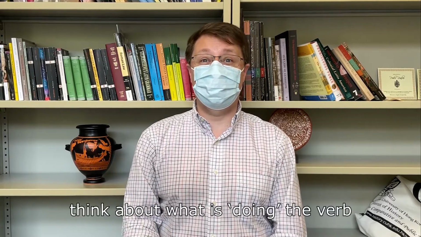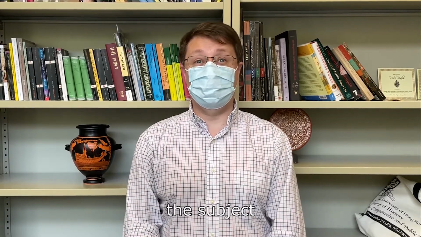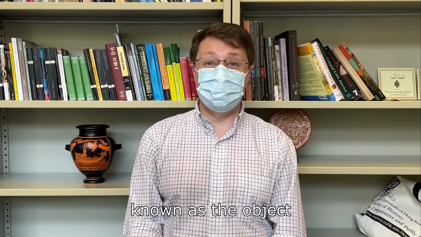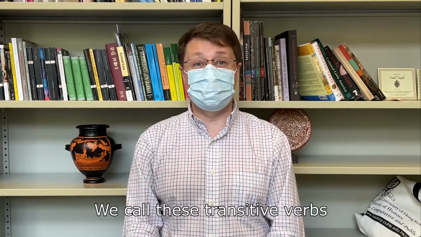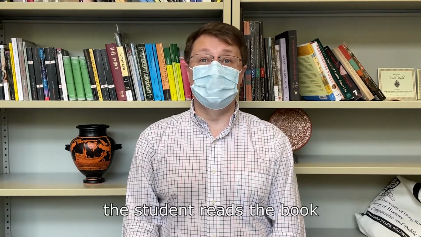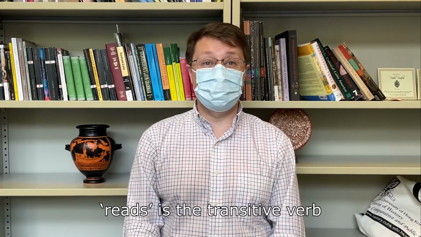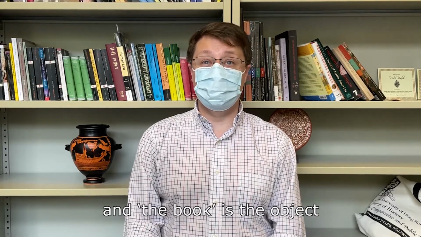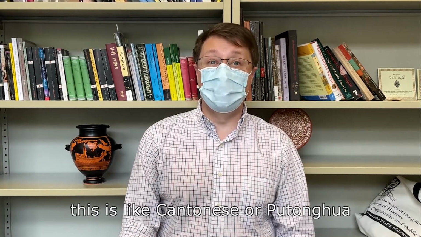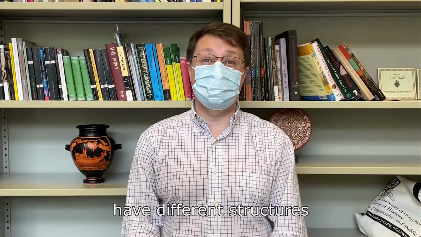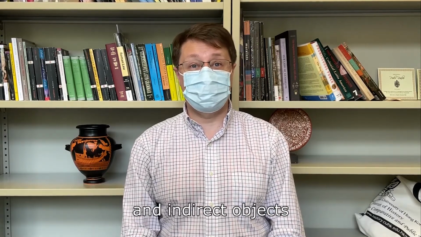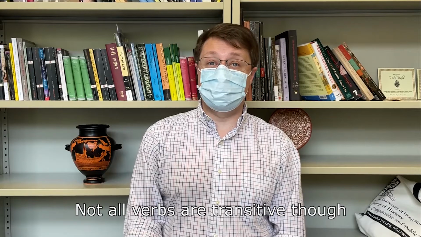Once you have a verb, think about what is doing the verb, the subject. Some verbs are directly done to another thing, known as the object. We call these transitive verbs. For example, the student reads the book. The student is the subject, reads is the transitive verb, and the book is the object. So far, this is like Cantonese or Putonghua, though many more complex sentences have different structures, such as those using prepositions and indirect objects.